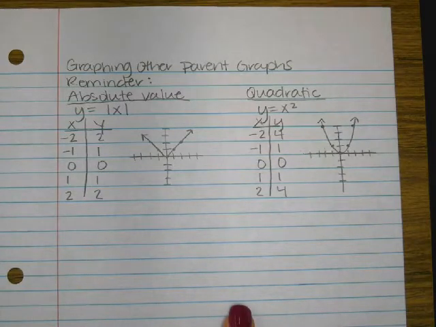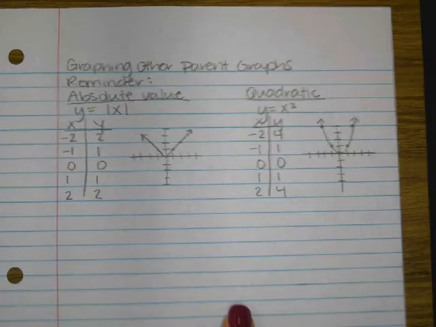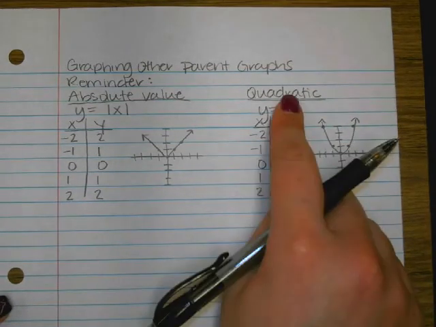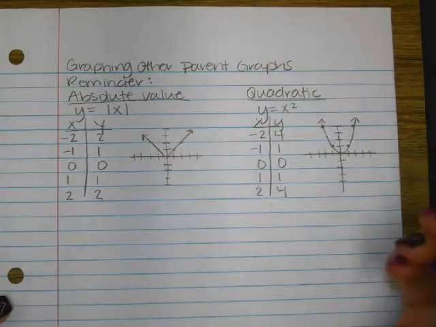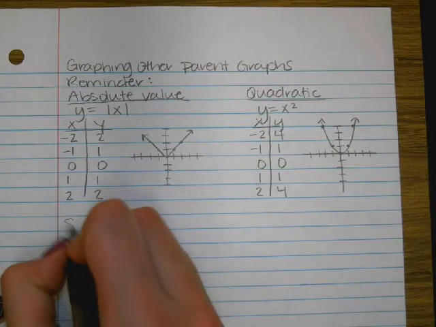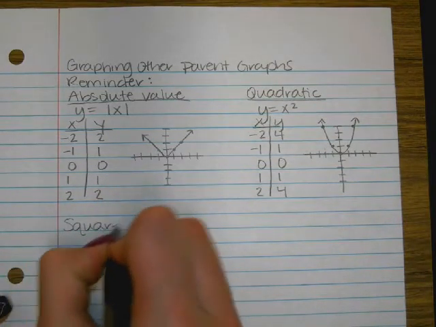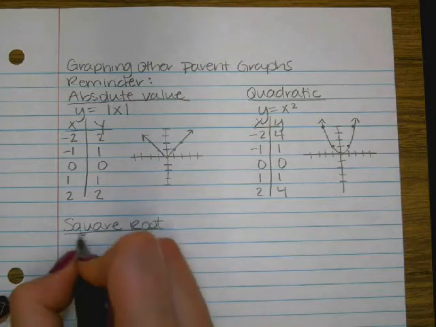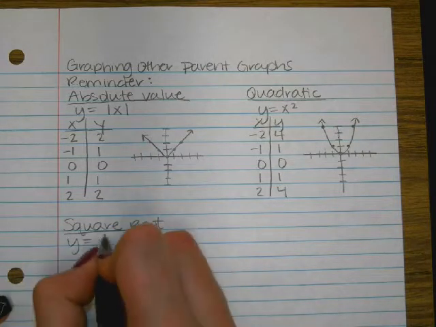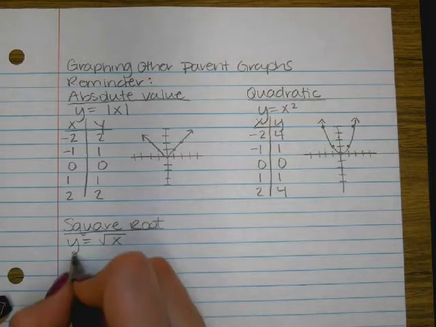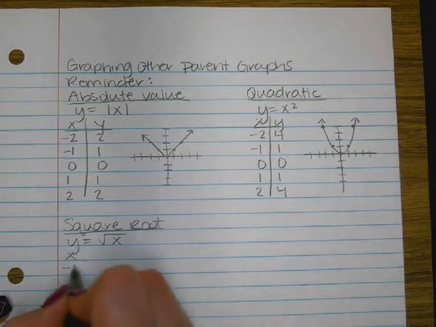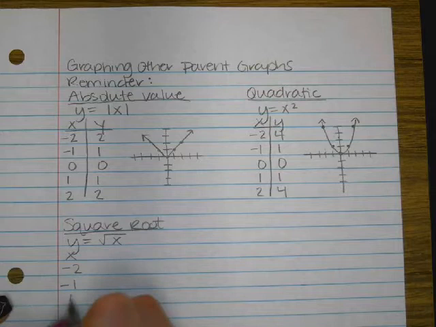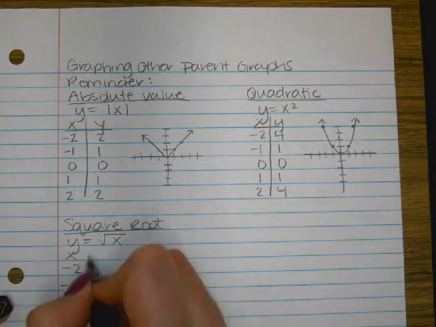All right, so when we look at the other graphs, we have the graph that's kind of like a quadratic flipped on its side, and that's a square root graph. And a square root graph is y equals the square root of x. So we're going to do the same thing. We're going to go ahead and make our table, plugging in -2, -1, 0, 1, and 2.